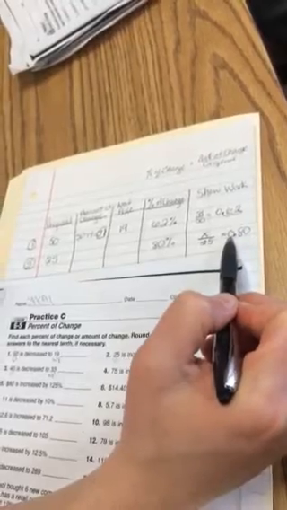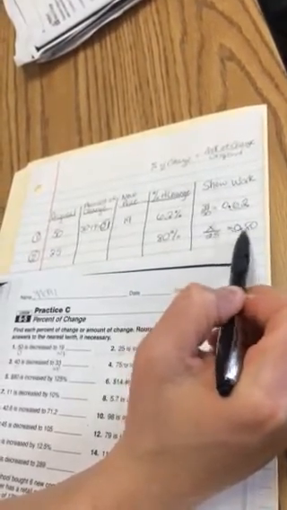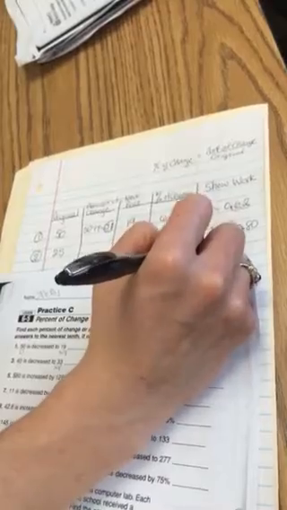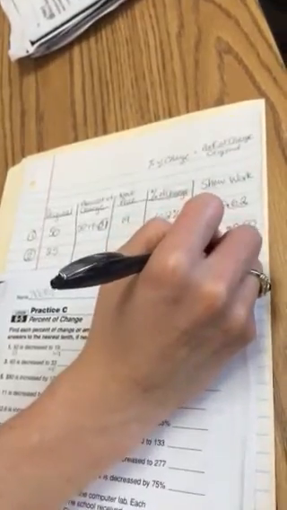So now to work backwards to figure out what x is, this says some number divided by 25 will give me 0.80. To undo that, I multiply these two. So 25 times 0.80 would give me 20.